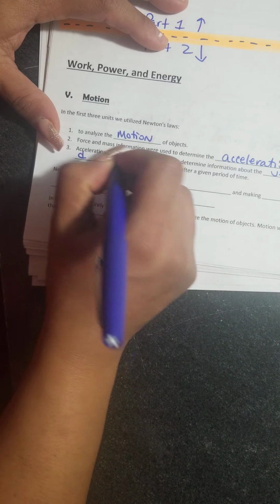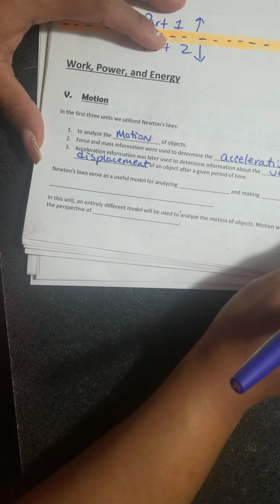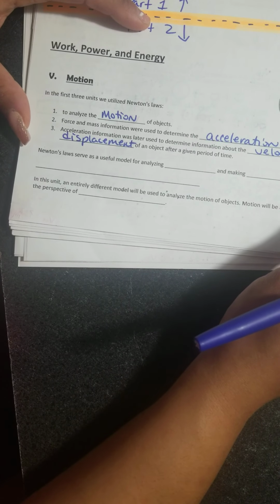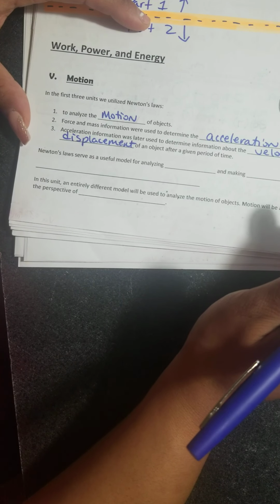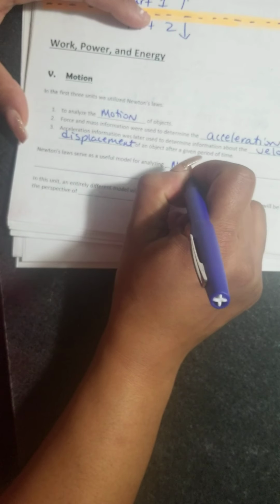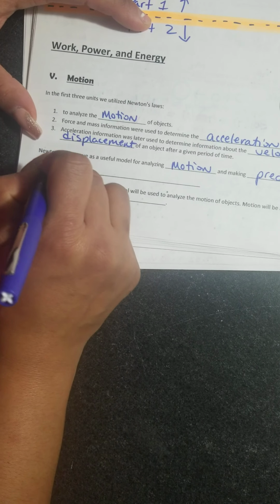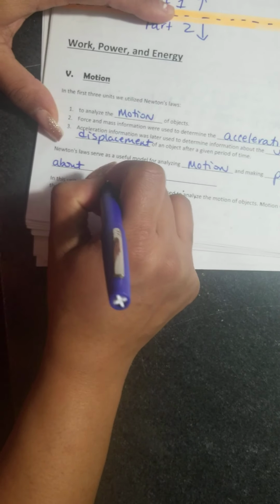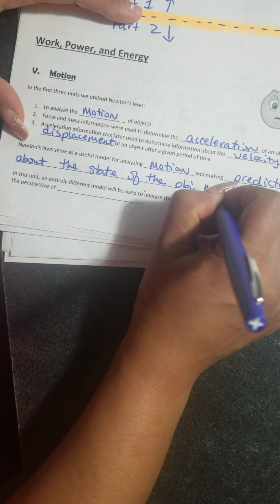We're talking about kinematics of that object during a certain time period. Now, using that information from Newton's laws serves as a useful model for analyzing motion and making predictions about the state of the object's motion.